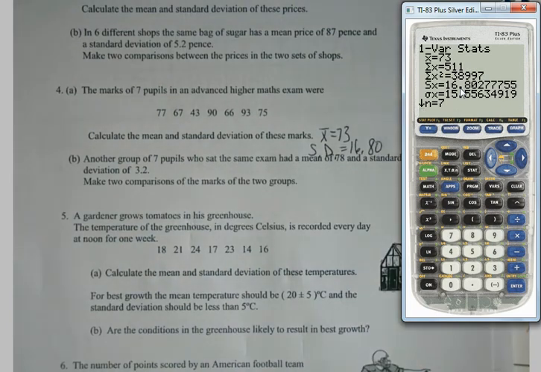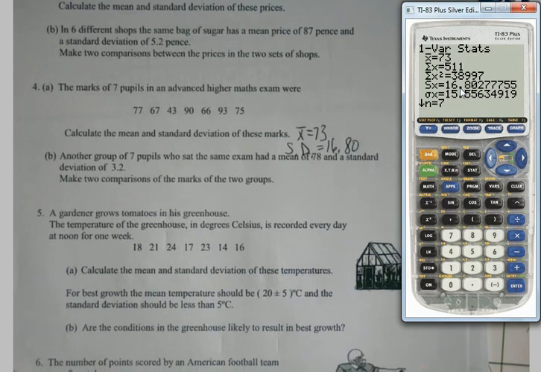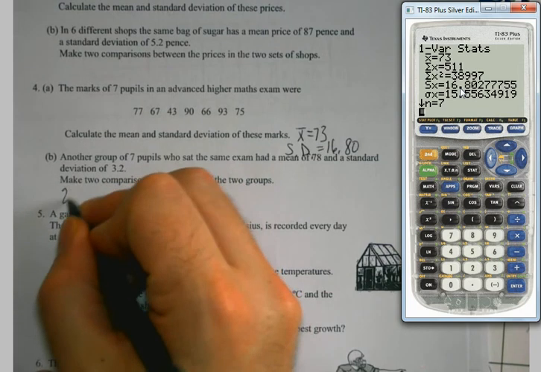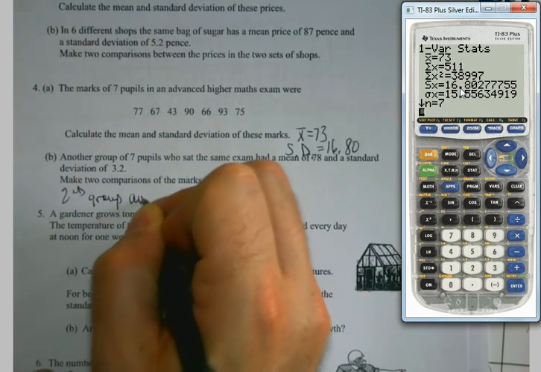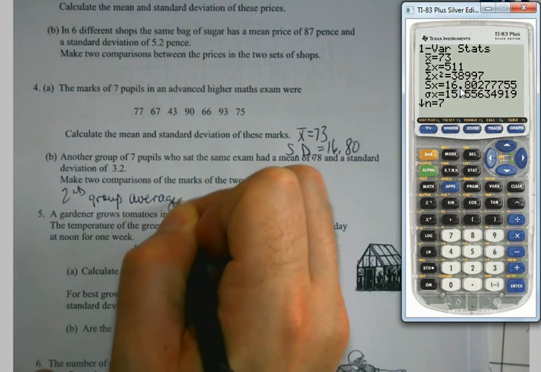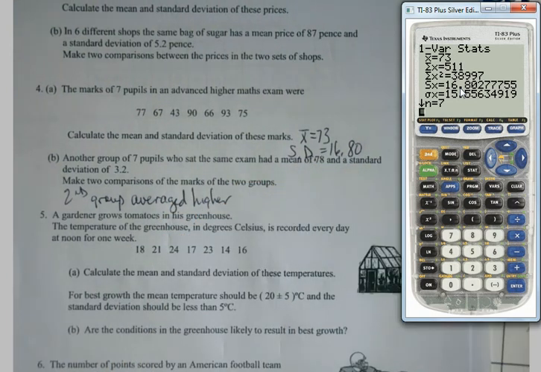Now here's where we can actually apply something though. Another group of 7 pupils who sat on the same exam had a mean of 78 and a standard deviation of 3.2. Make 2 comparisons of the marks of the 2 groups. Well, the obvious one, of course, would be the second group averaged higher. Okay, that's the simpler one.